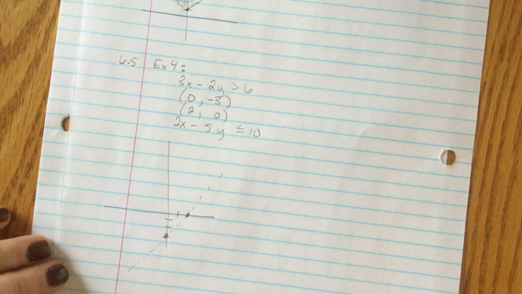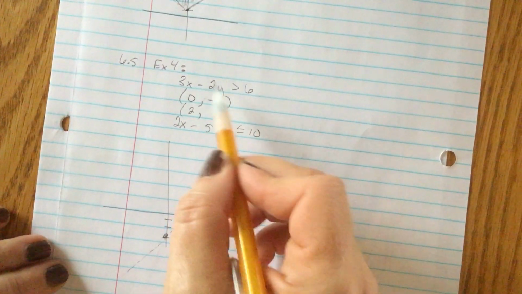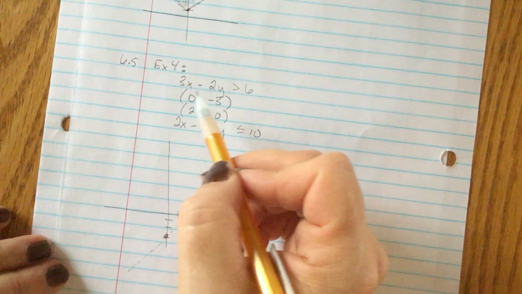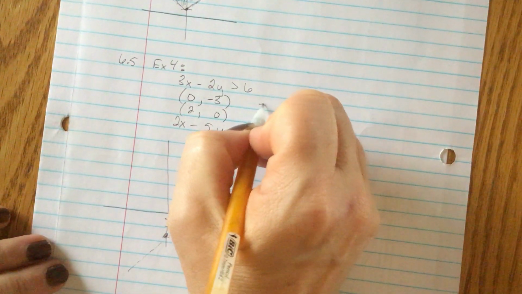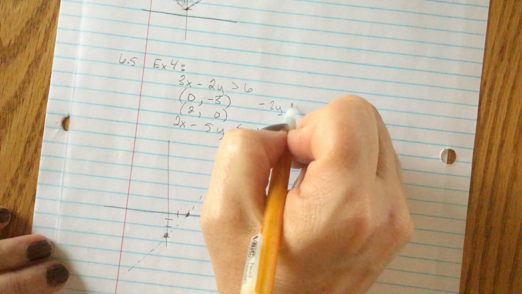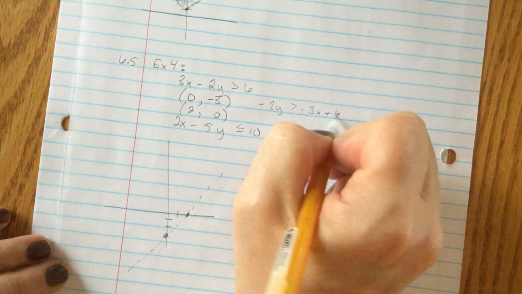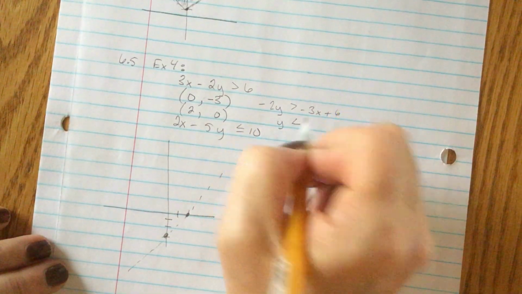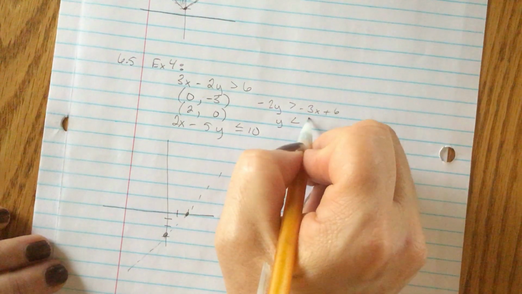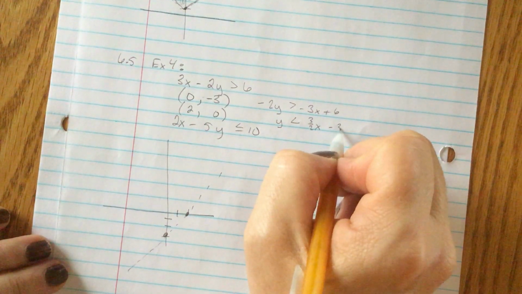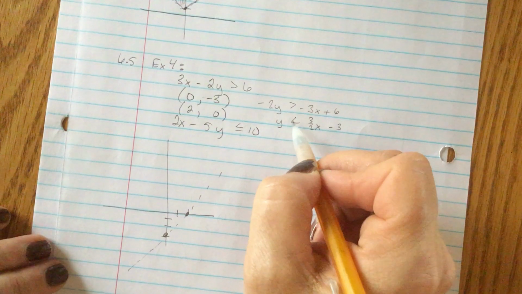Now I want to shade, and we actually need to rearrange it to see what we're going to do. You could plug in points and test, but I would rearrange it. So 2y is greater than -3x plus 6. y is less than, because we divided by a negative, 3/2 x minus 3. So y is less than.